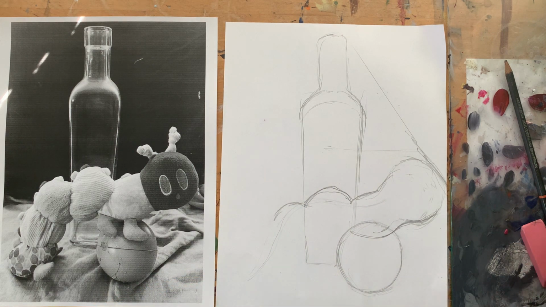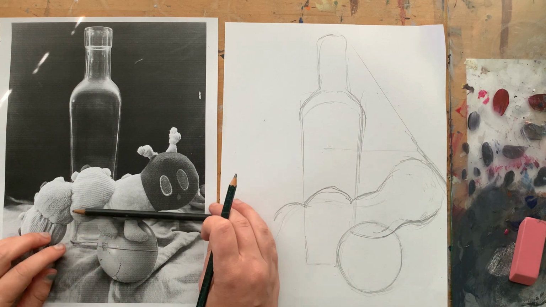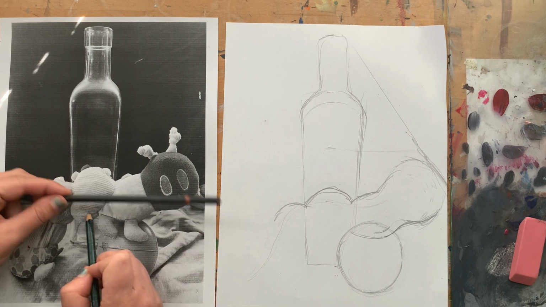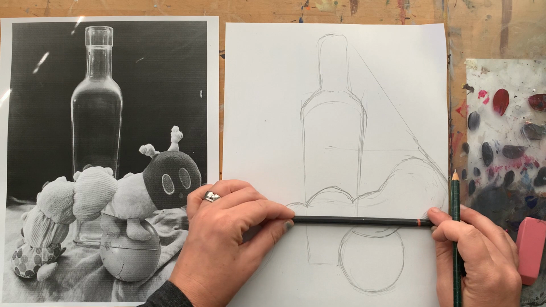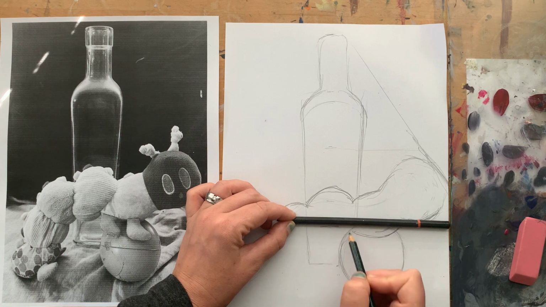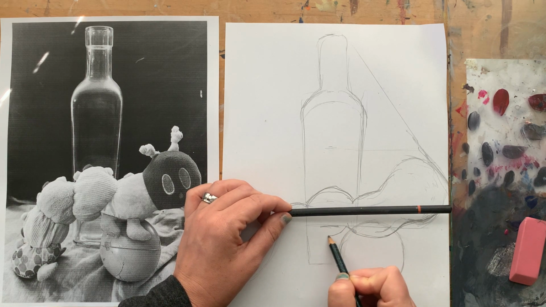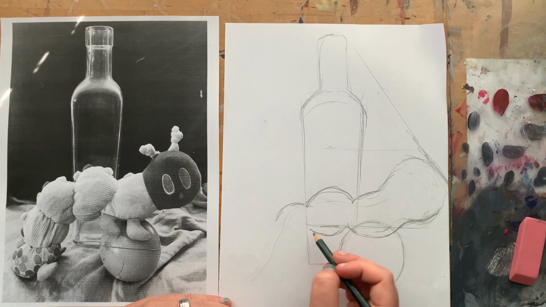Okay, so I am going to check the bottom of the head. Where is that located? It's located right here. So on the head right here. And this comes up into it, and then there's just a dip down from there. So making sure everything's lined up.